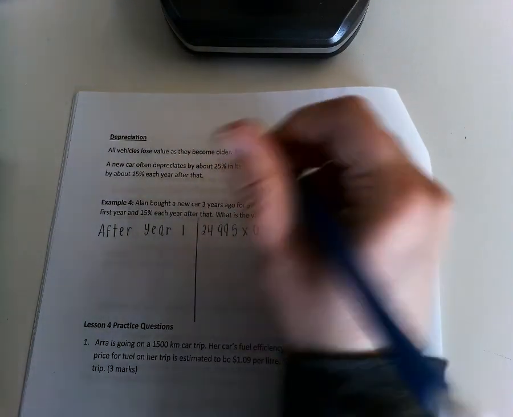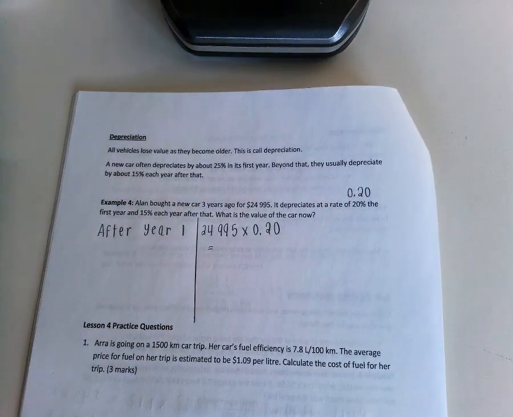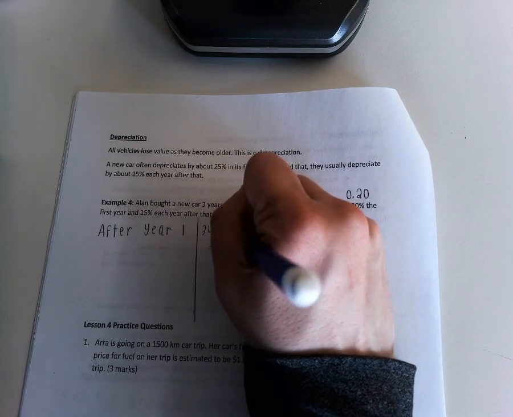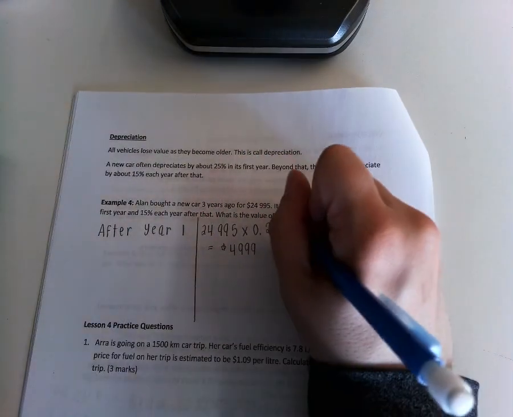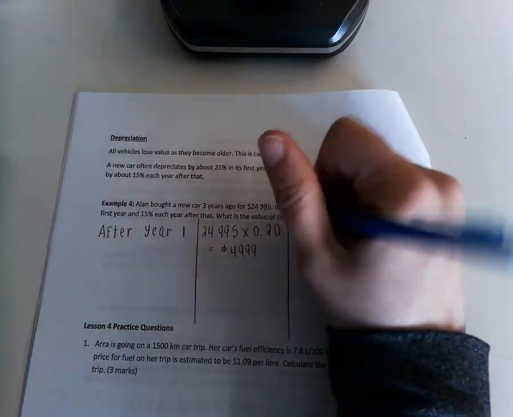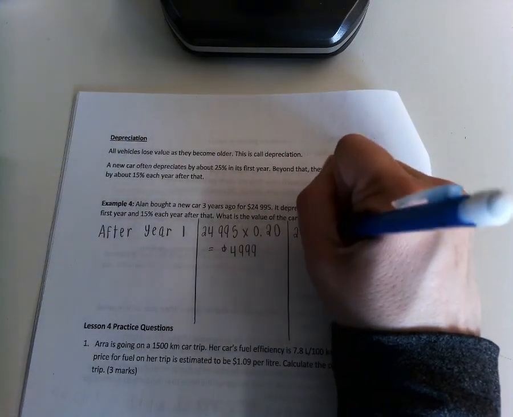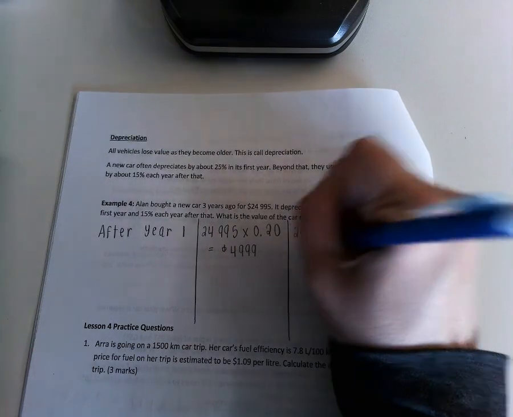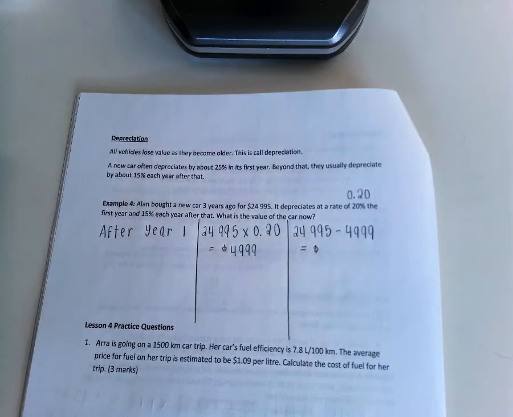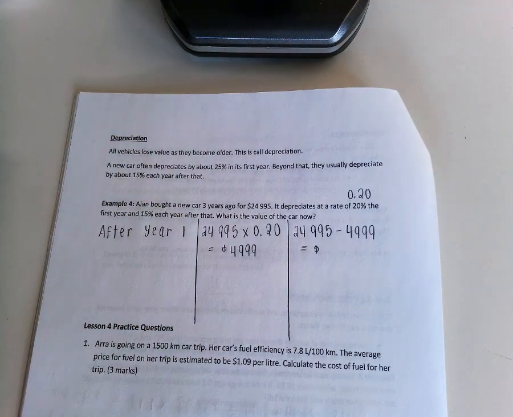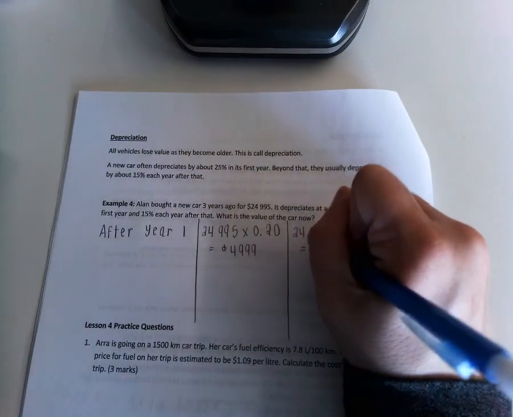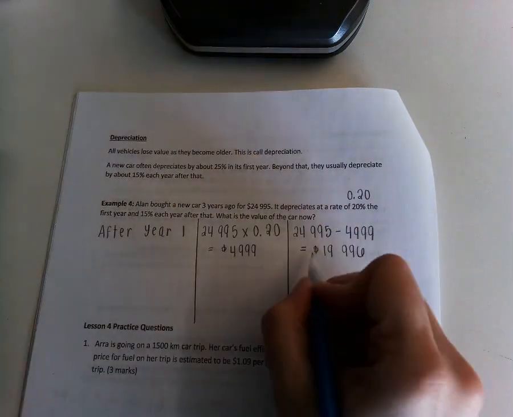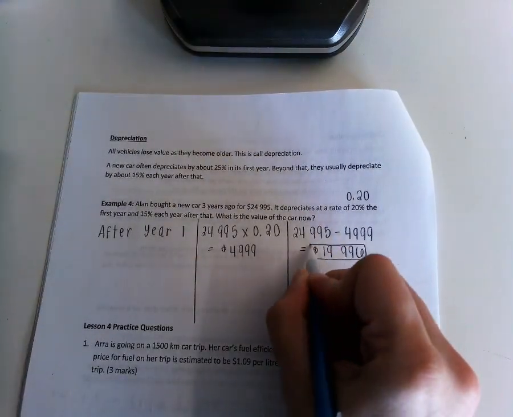So 20% means it lost $4,999 in value. So that means after 1 year, if we subtract, the value of the car was $19,996. That's the value after 1 year.